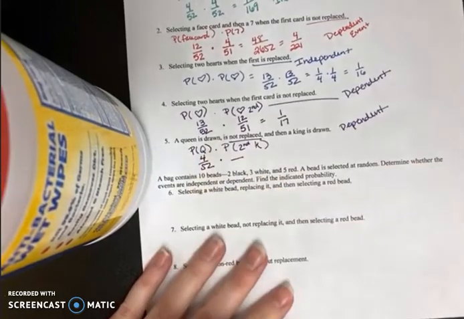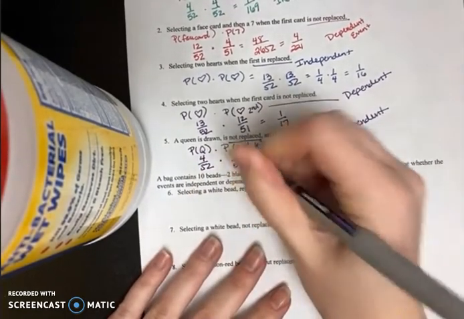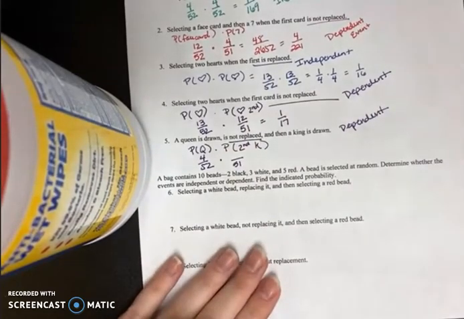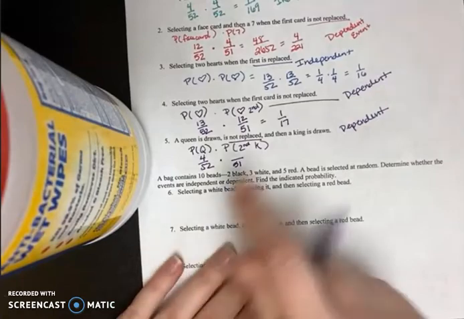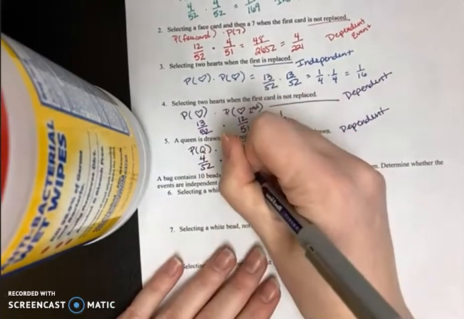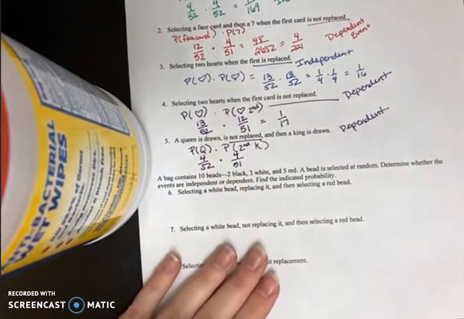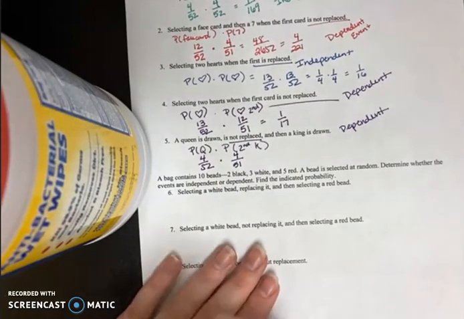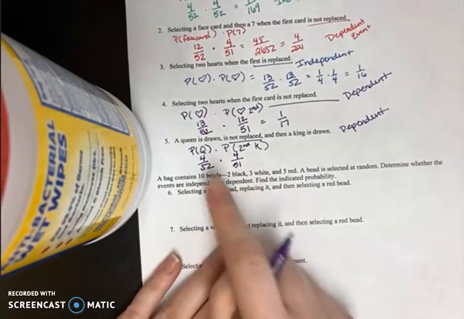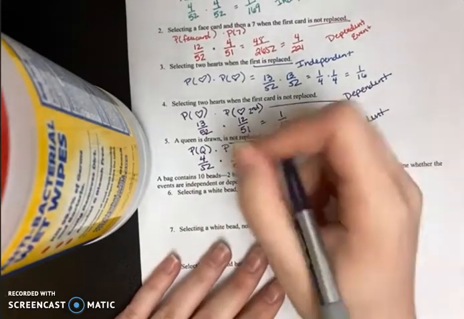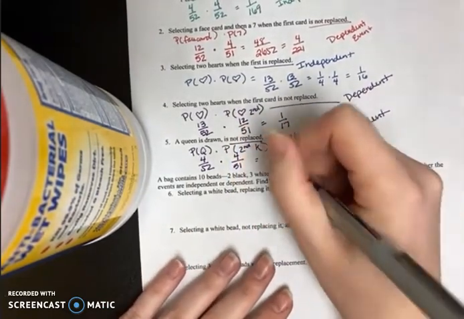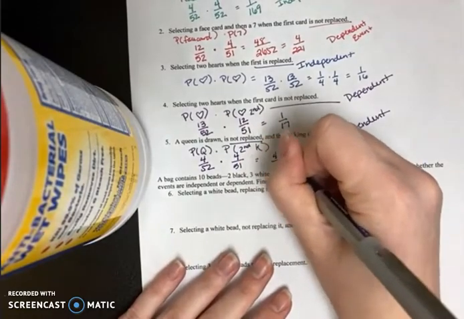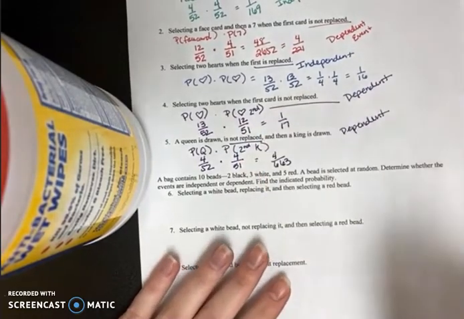But now, I've pulled out a queen. I did not put it back. There are only 51 cards remaining in the deck. Now, me pulling out a queen does not impact the amount of kings. So I still have 4 kings in the set. The only way it impacted was the amount of cards. So then just multiply across the top, across the bottom, and simplify, or simplify then multiply, up to you, but we all should get 4 out of 663.